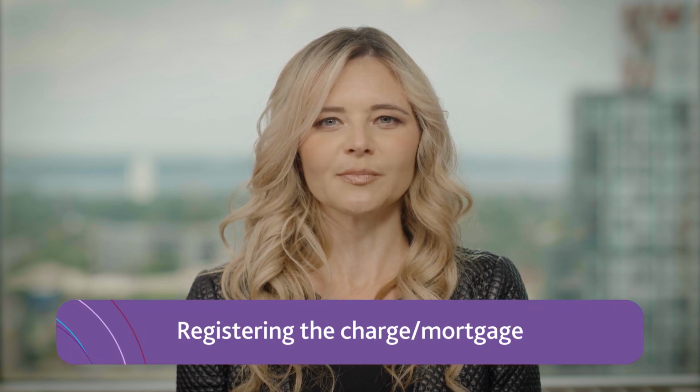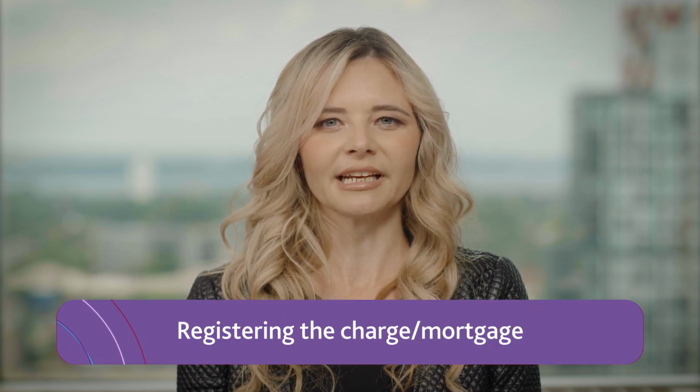In order to be effective against a third party, a charge must be electronically registered in the public land registry system of the province or territory where the real property securing the loan is located.